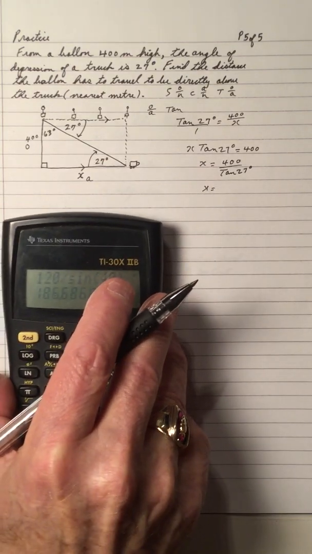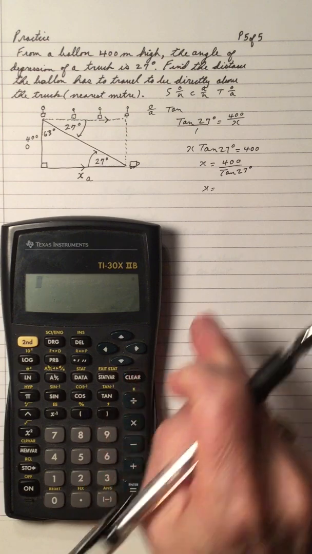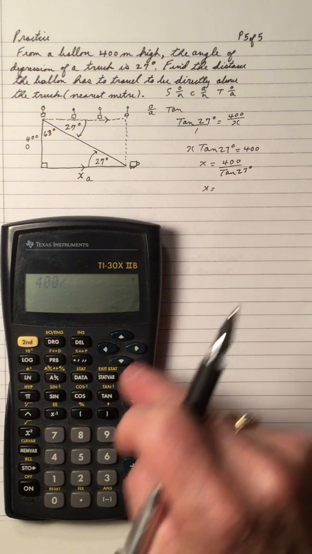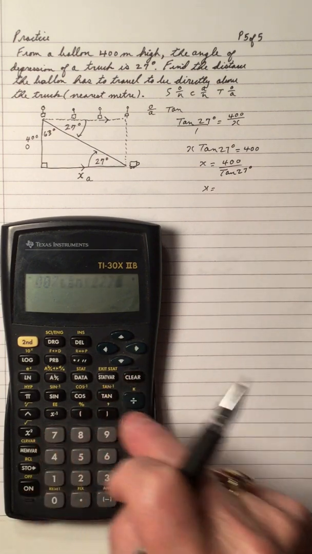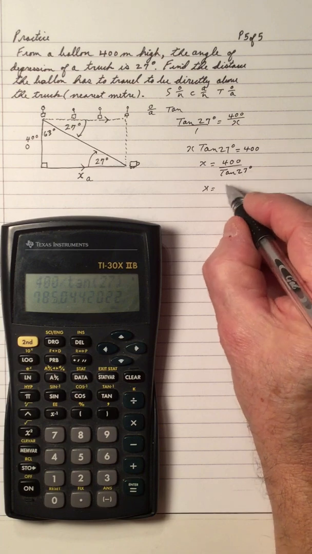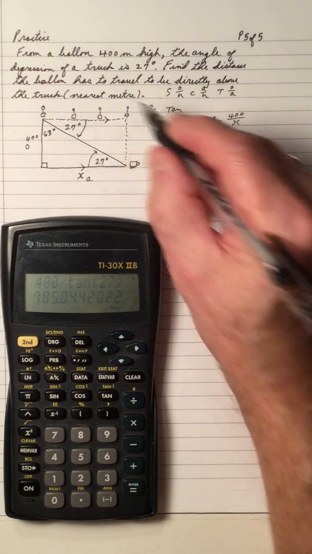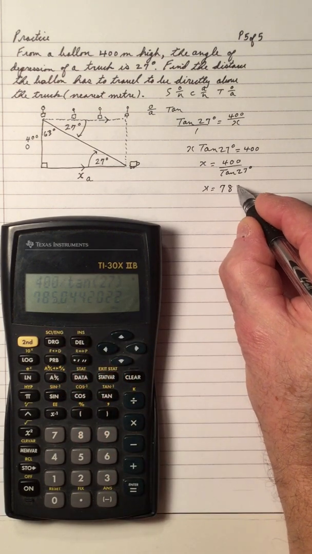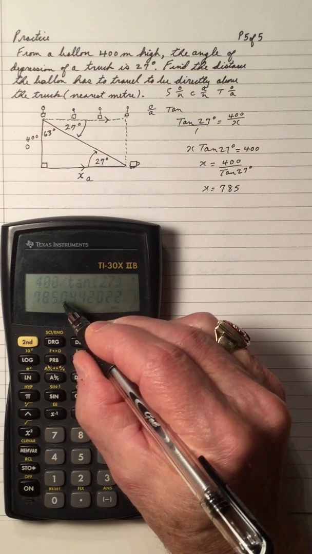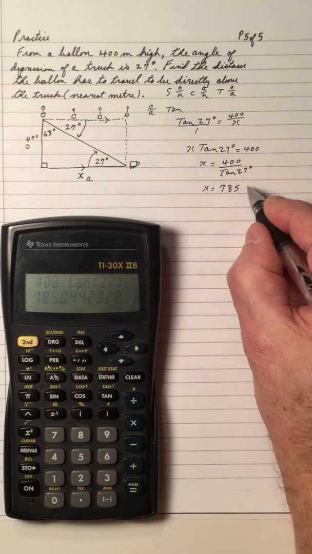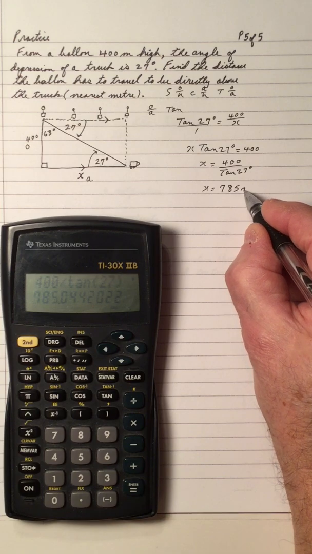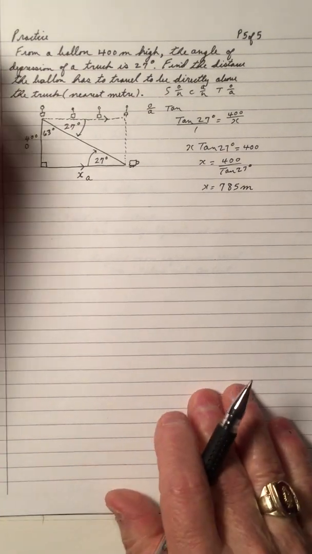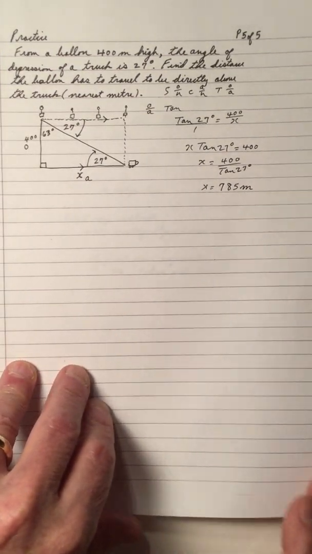And let's use our calculator. Bring it into play, clear it. So I got 400 divided by tan 27, tan of 27 degrees. And that gives me, and I want it to the nearest meter. So 785 is perfect. The nearest meter is a 5. That's less than 5, so I can't change it. So that's 785, and we have meters. So that brings us to some word problems of angle of elevation and depression.